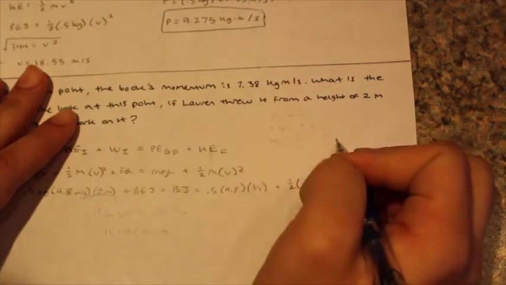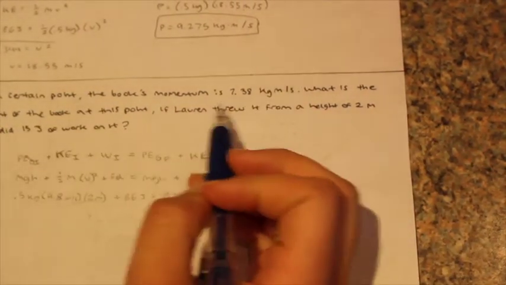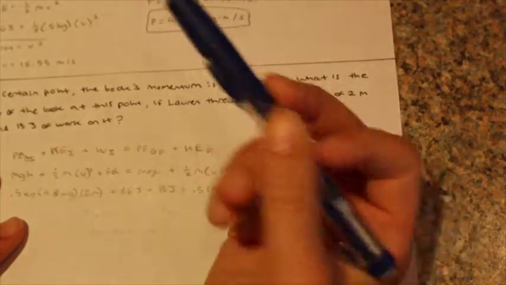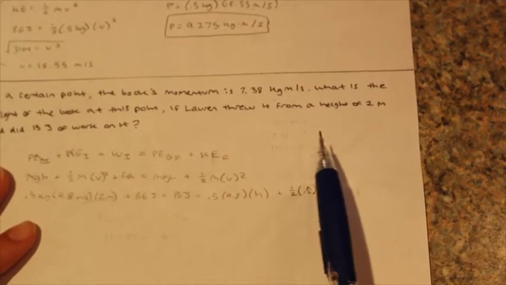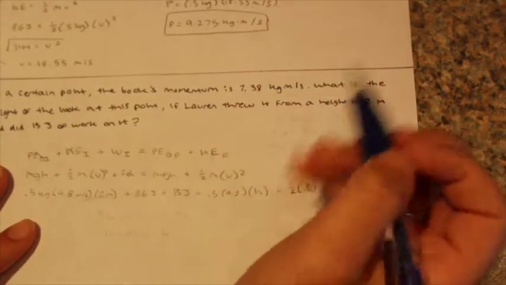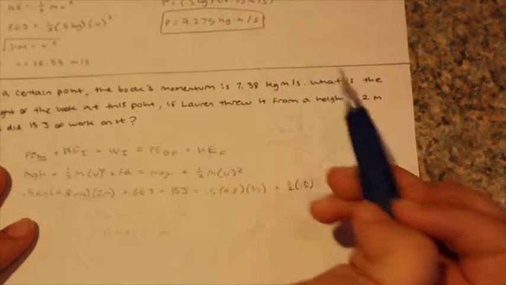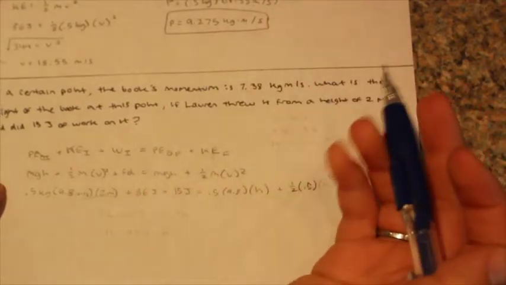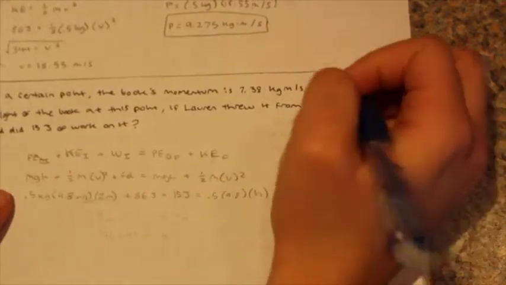So we know that our momentum is 7.38, and we know that momentum equals the mass times velocity. So what we can do is use our known value of momentum and our known value of the mass of the book, and then we can solve for velocity.